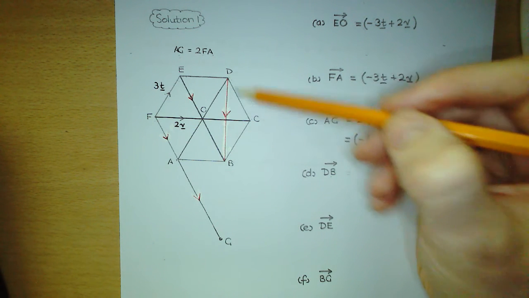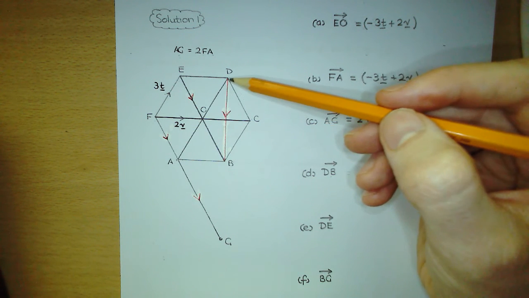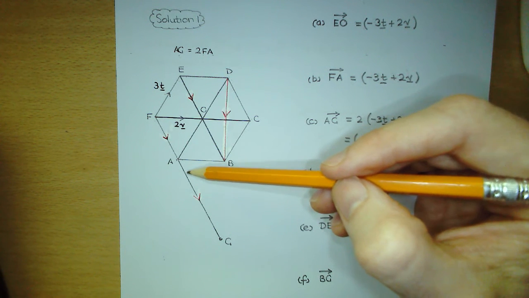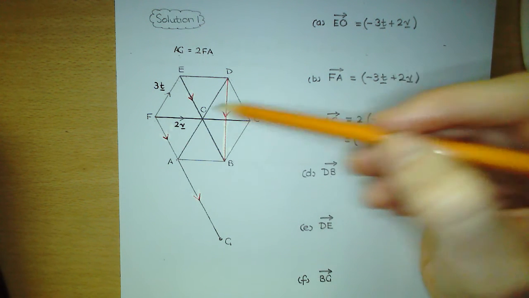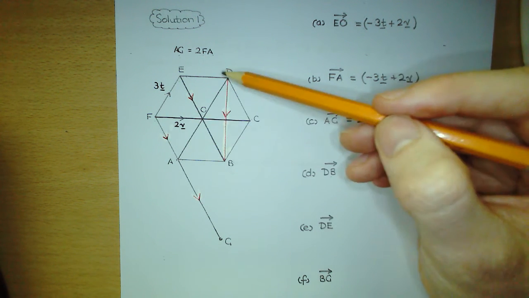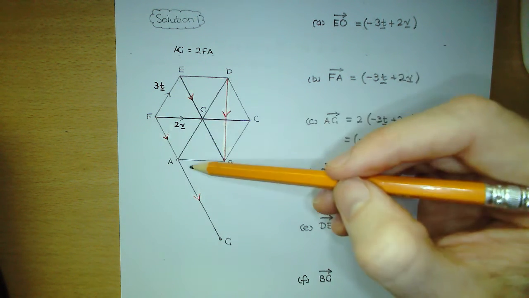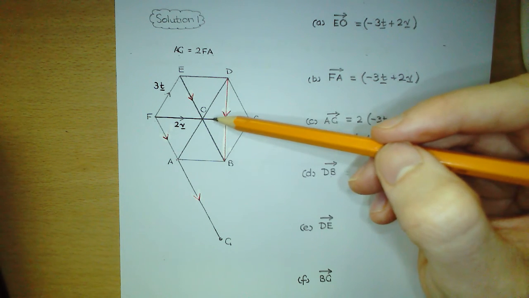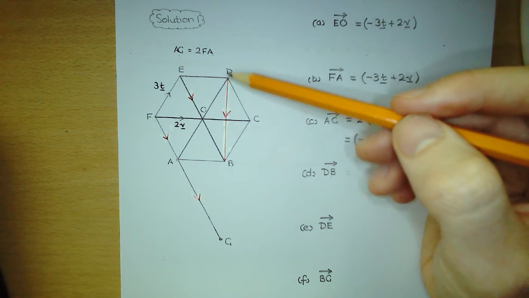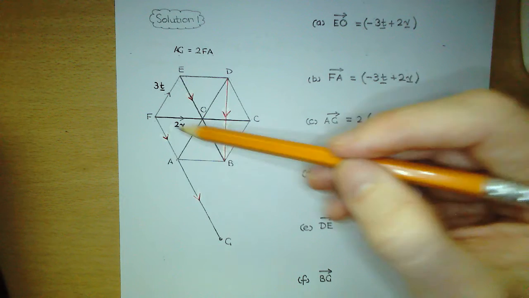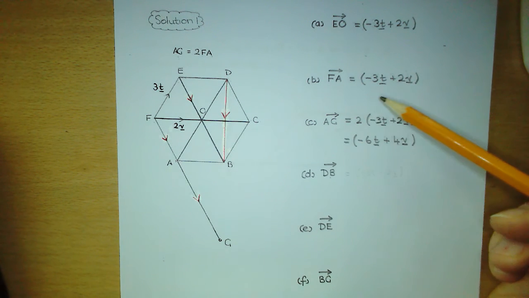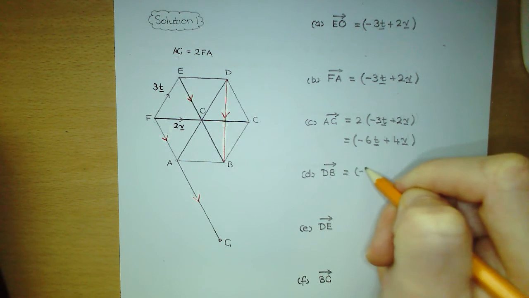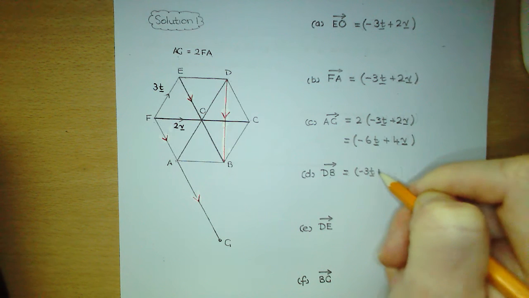Now, do we know what DC is? Well, DC and FA are equal vectors because they are parallel, they are the same length, and they are going in the same direction. So DB is the same as moving along this vector, which is the same as FA, which is this. So we're going to have minus 3T plus 2V.